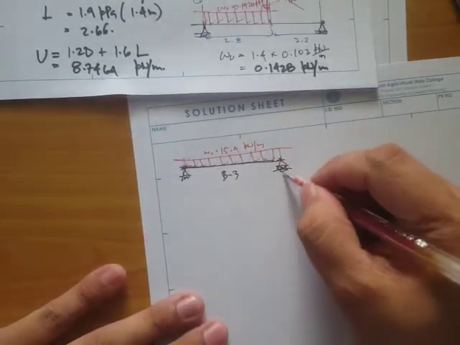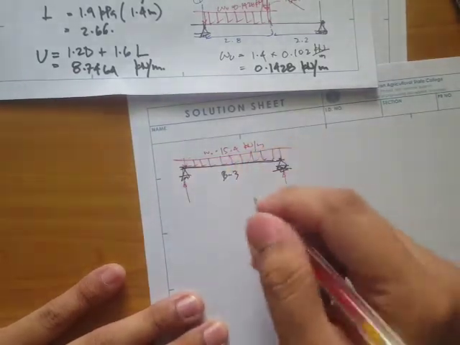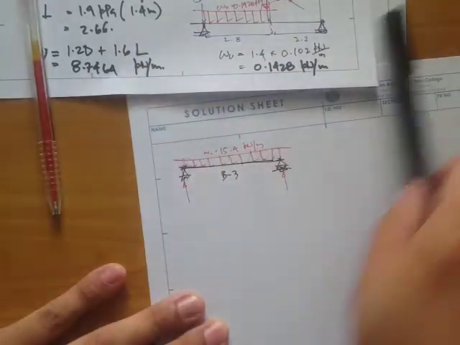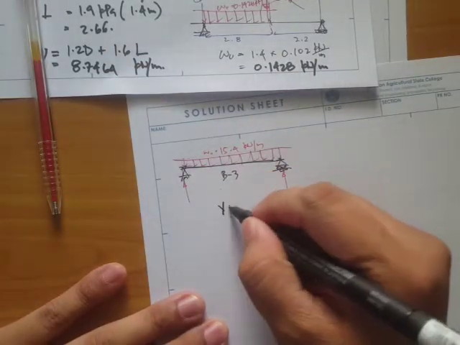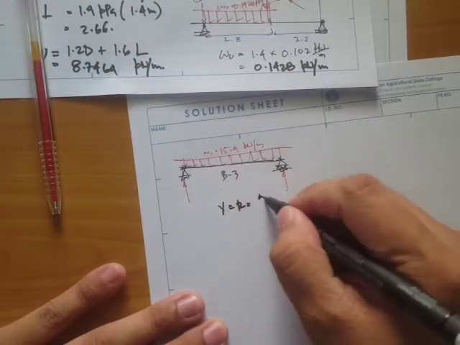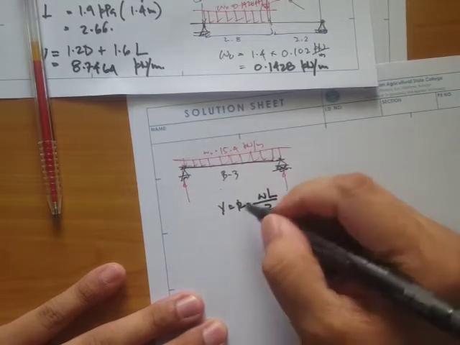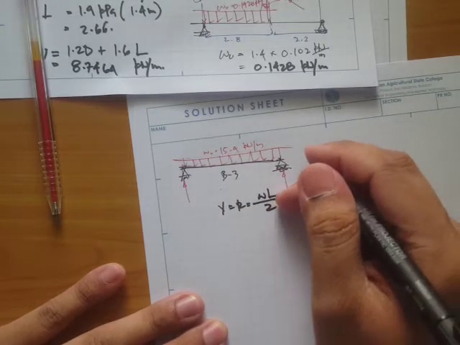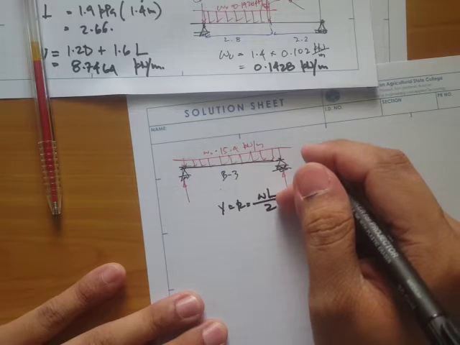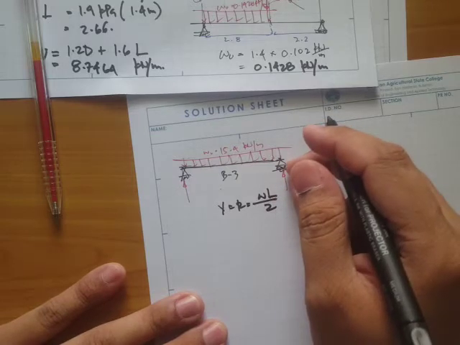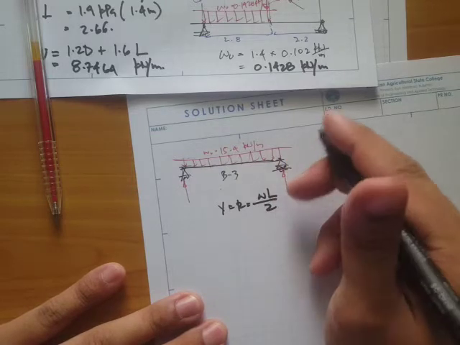If you try to solve this, this is actually just the shear value, V equals WL all over 2. You can find this equation from beam design tables.